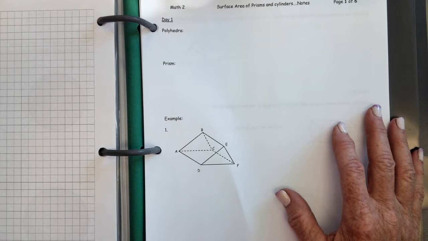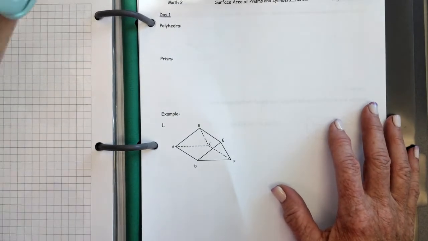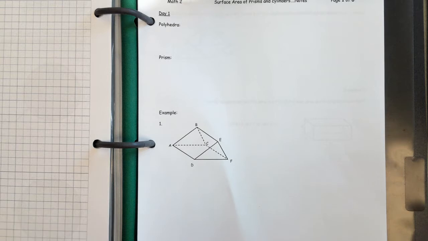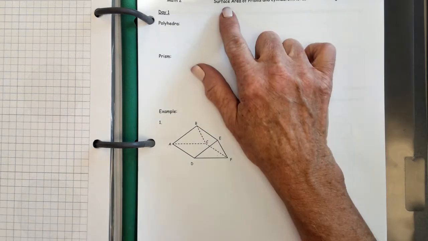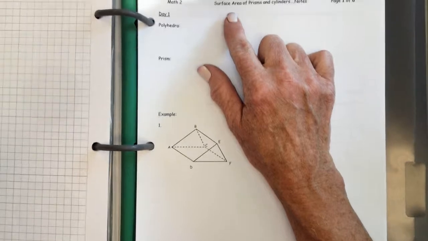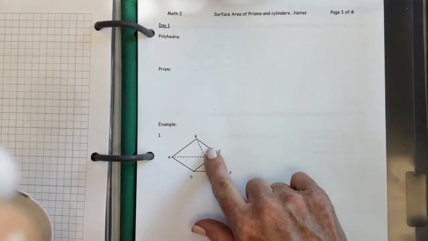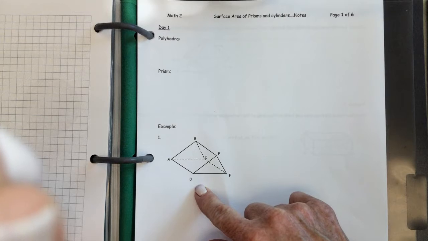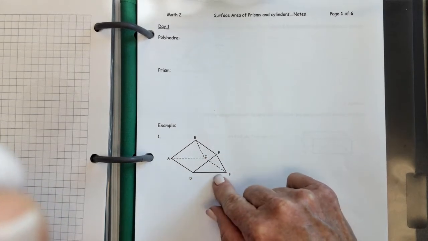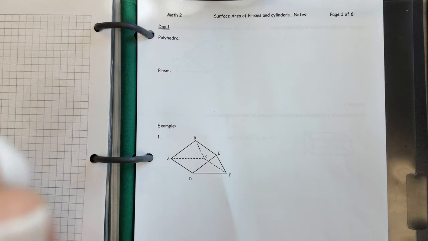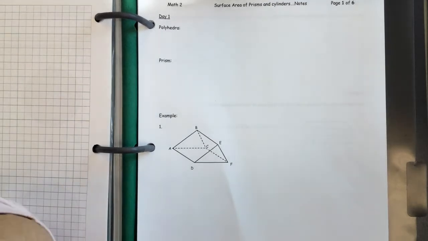Okay, again, on Friday, we took these flat diagrams and we cut them out and folded them into three-dimensional shapes. We are starting to work on surface area, so we're going to be taking these shapes basically and going backwards, taking a picture drawing of a three-dimensional figure and kind of unfolding it, if you will, in your mind and finding the area of all of the pieces.